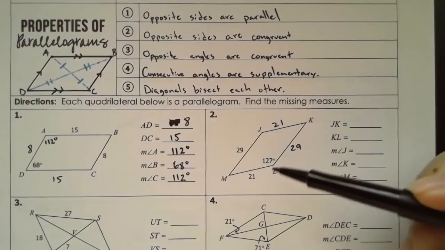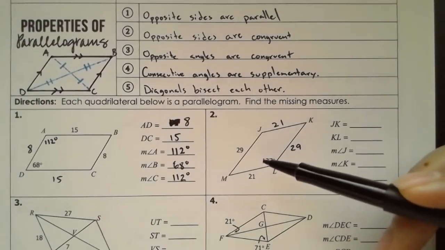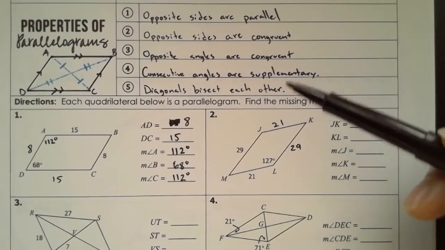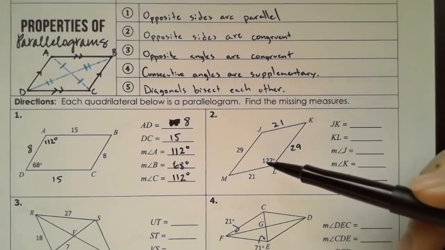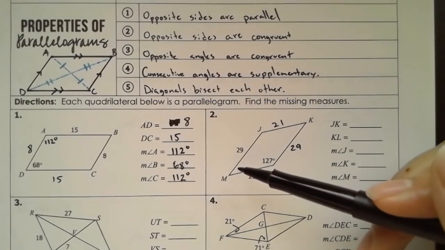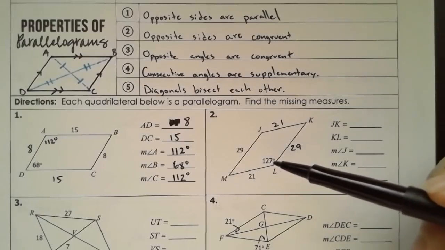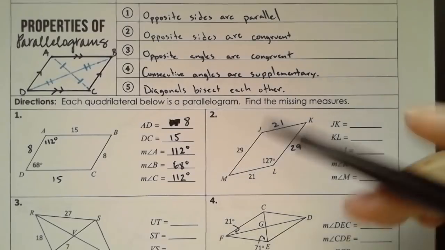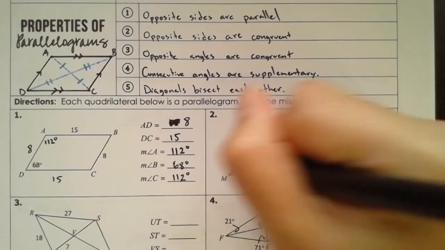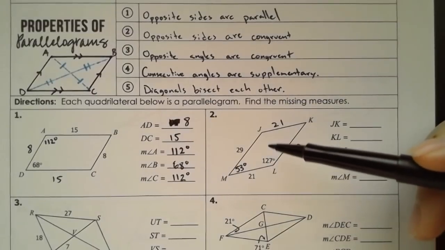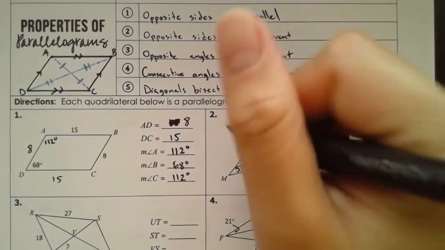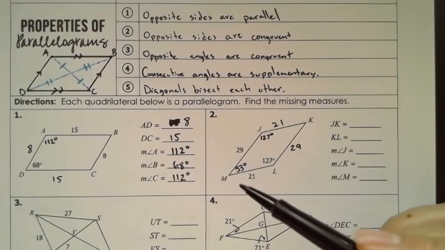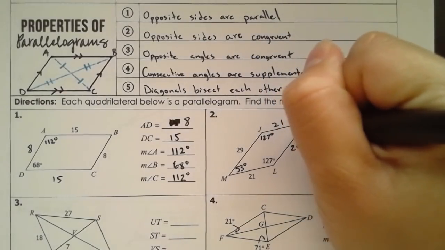I have one given angle, so I can just take any consecutive angle, either this one or this one, and I could find, because they're supplementary, that's property 4, I can find the measure of the angle. So they need to add up to 180. I'm going to take angle M plus this one, add up to 180. 180 minus 127 gives me angle M. So if you do that in your calculator, you're going to get 53 degrees. So angle J is opposite to angle L, so then this one is 127 degrees. Angle K is opposite to angle M, so this one is also 53 degrees.